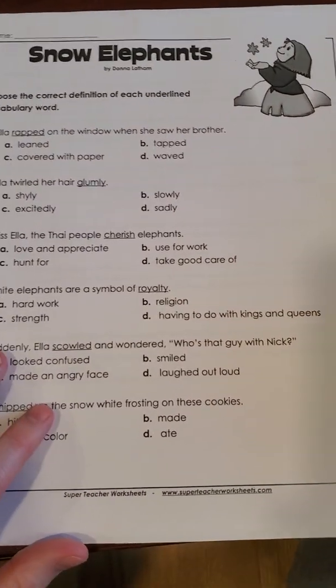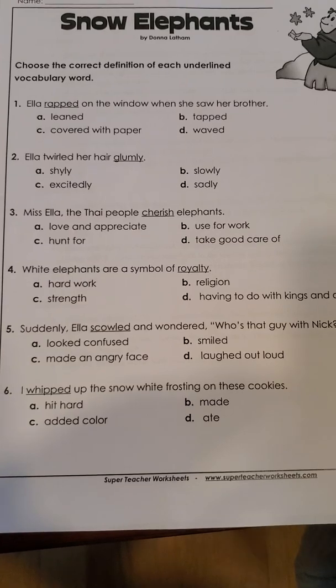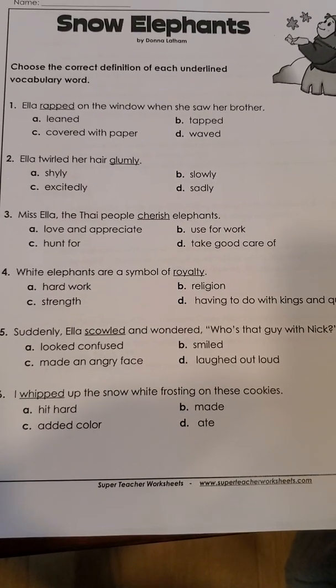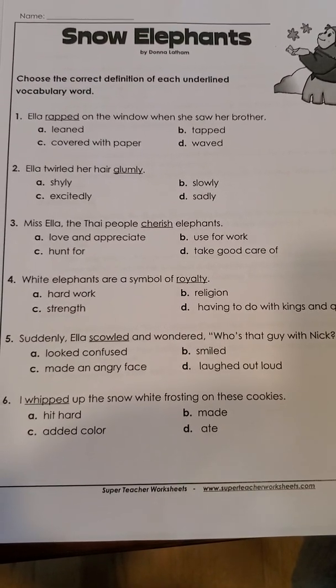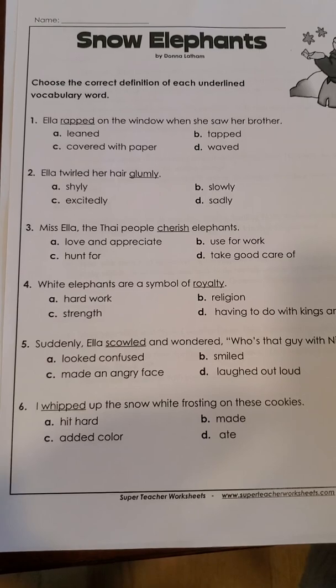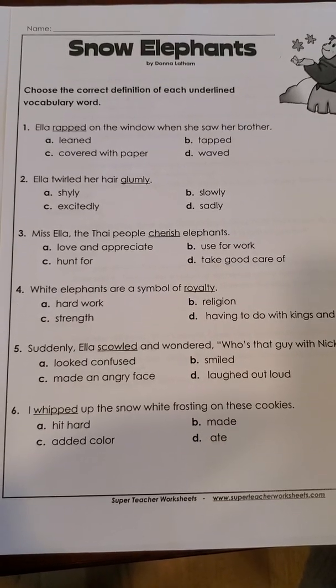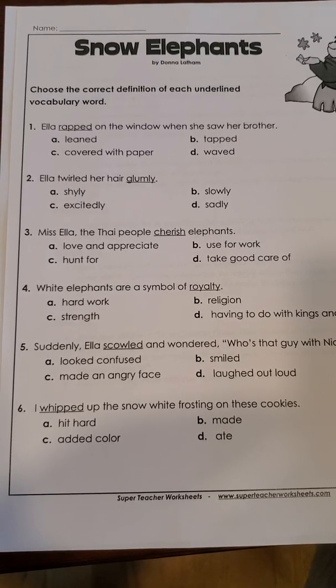And then our last page of questions here. So directions say, choose the correct definition of each underlined vocabulary word. Number 1, Ella rapped on the window when she saw her brother. Remember, this is not the rapping that you do with presents. So what would she be doing on the window as somebody was walking by?